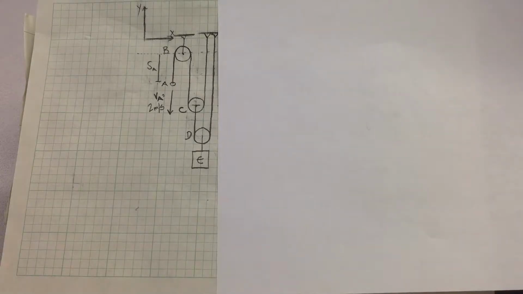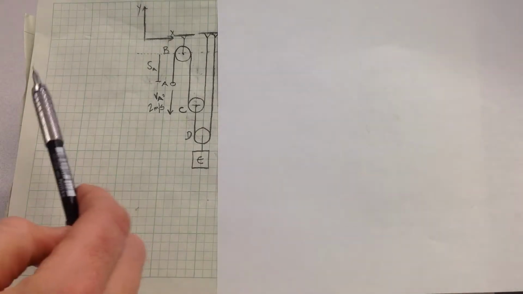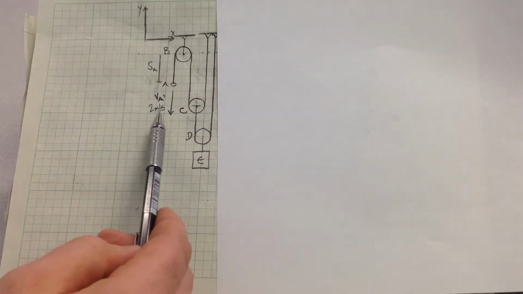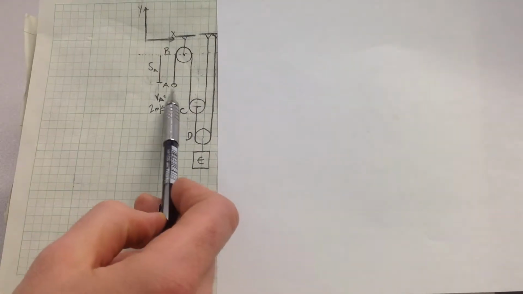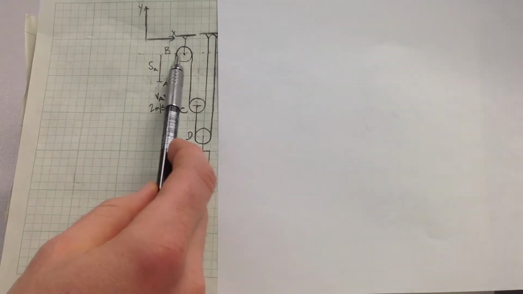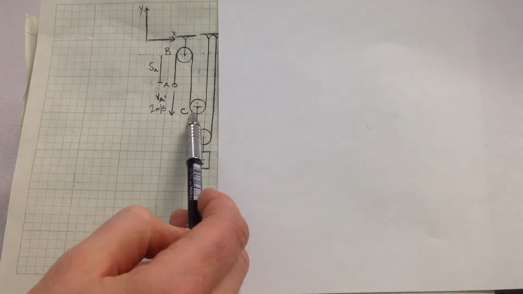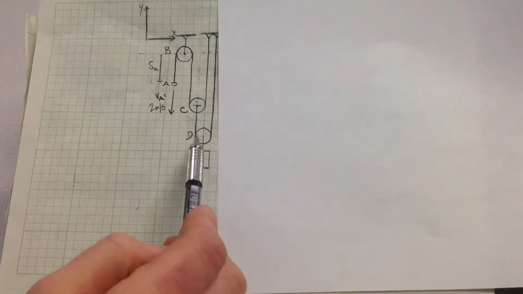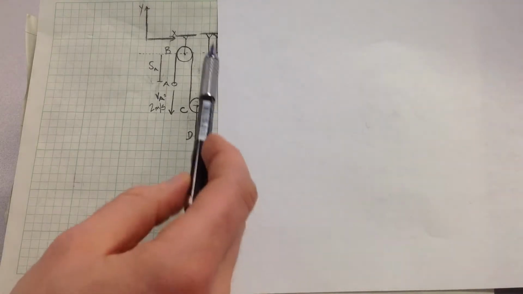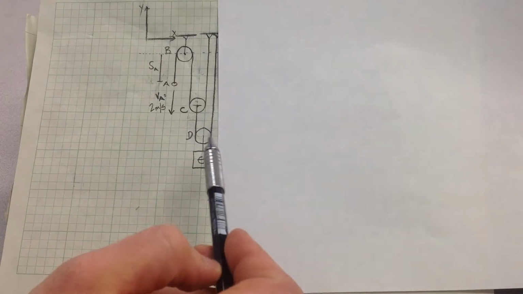Alright, so in this example we have a pulley system that's under a constant velocity, 2 meters a second. So when we pull down on A here, it's going to come down. It's going to pull all the way through all these pulleys up against the ceiling, which is going to move this pulley and our load E here, which is a mass. It's going to pull it up, right?